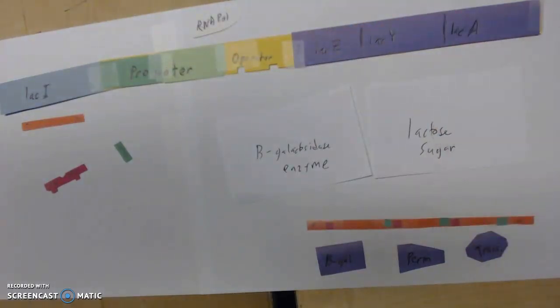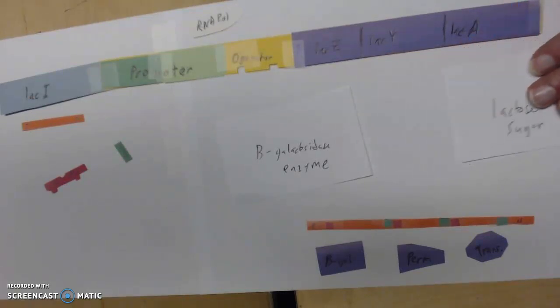So lactose is a sugar commonly found in dairy products. Some people cannot digest it. They're called lactose intolerant, but this is a different situation. The reason to have gene regulation is that it takes a lot of energy to transcribe to messenger RNA and then to translate that messenger RNA to make proteins. It takes a lot of energy, a lot of ATP. The cell doesn't need to turn on this gene if there's no lactose present.